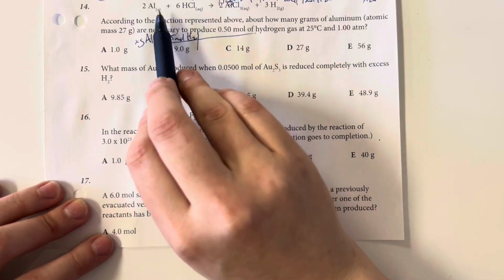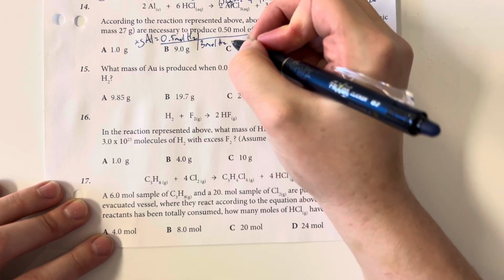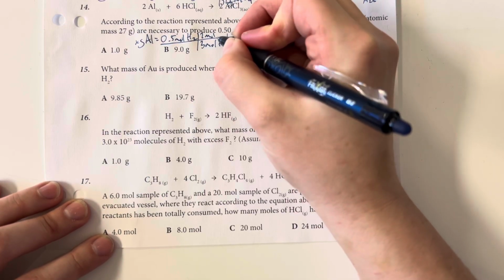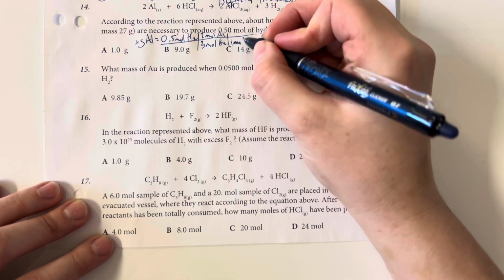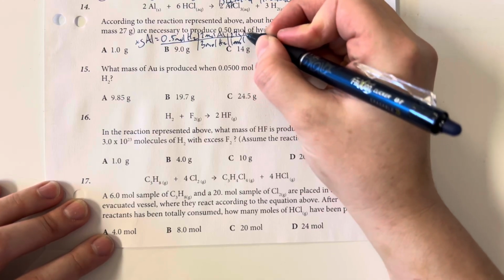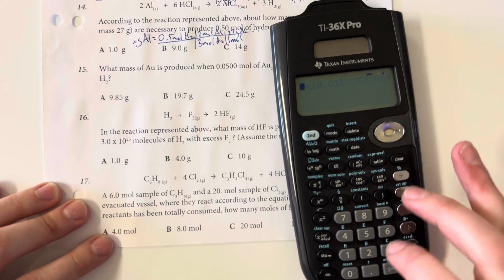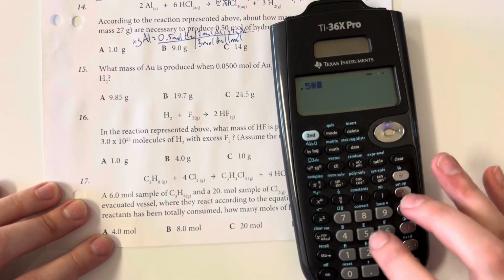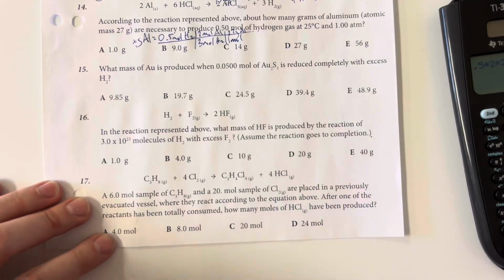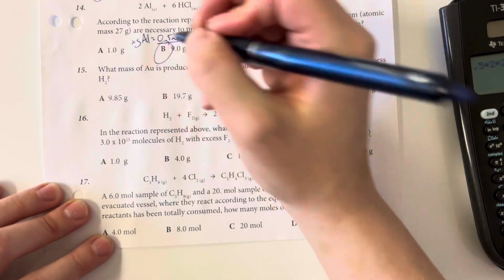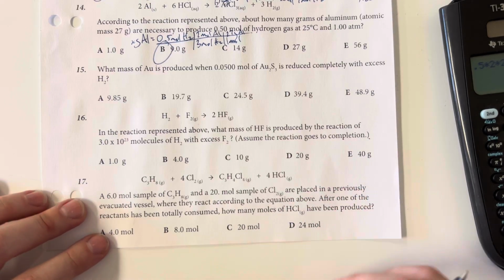The relationship between hydrogen and aluminum is a 3-to-2, so 3 moles of hydrogen gas per 2 moles of aluminum. And then the molar mass of aluminum was given as 27 grams per mole. And that's going to go ahead and give us our answer. So 0.5 times 2 times 27 divided by 3 gives me 9 grams of aluminum being needed to produce that amount of hydrogen.